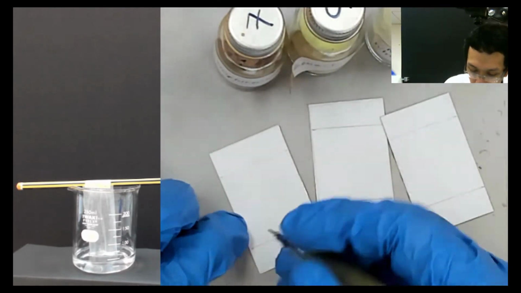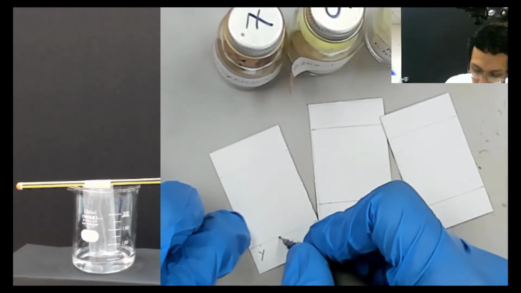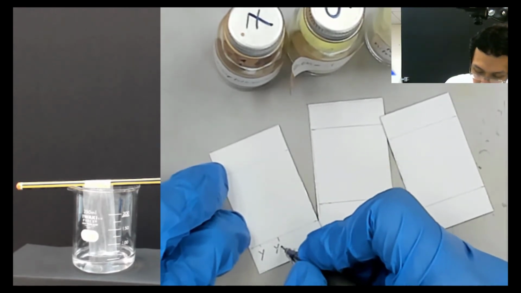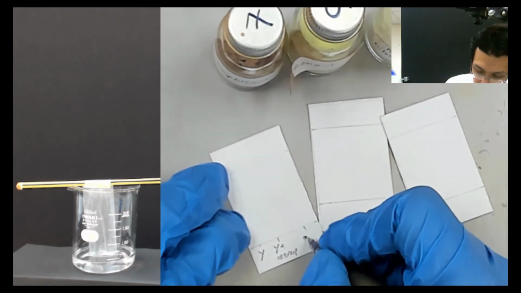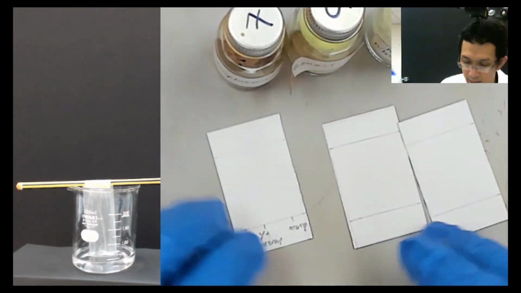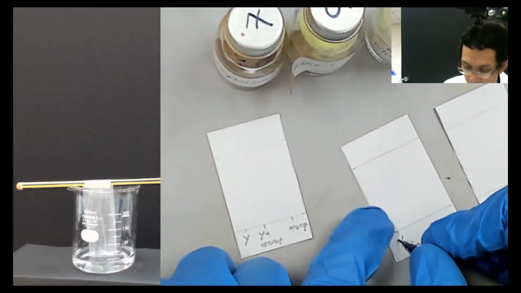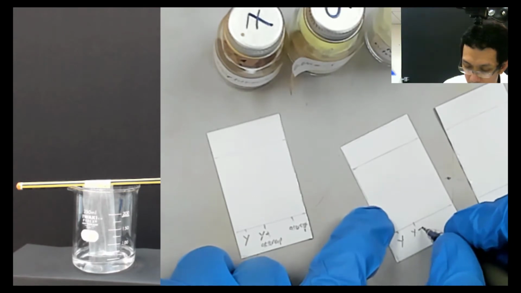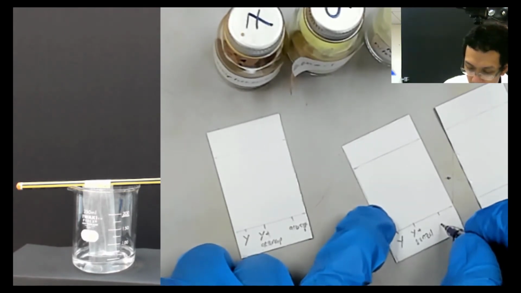So maybe here we put Y, okay, Y, and then Y plus acenaphthene, and then this is acenaphthene. Okay, and then for the second we put Y, and then we put Y plus benzil here, and then the last one is benzil.